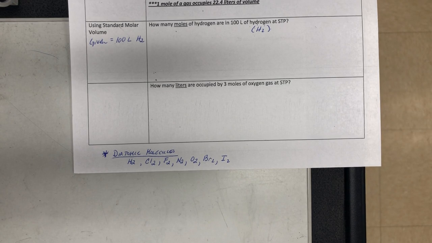Do you see a pattern? Okay, so remember, if you don't remember, look for patterns. So hydrogen's over there by its lonesome, but then we have nitrogen, oxygen, fluorine, chlorine, bromine, and iodine. It forms like a 7, or you can look at it as an upside down L. Does everyone see that? Okay, so keep that in mind.